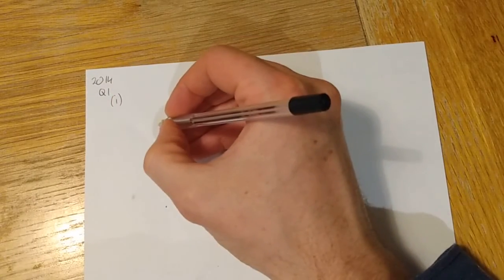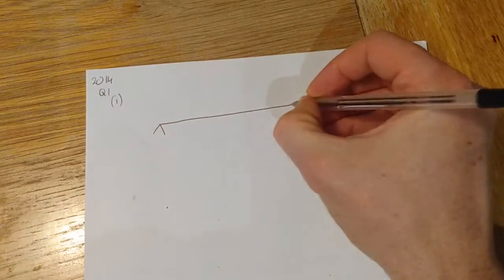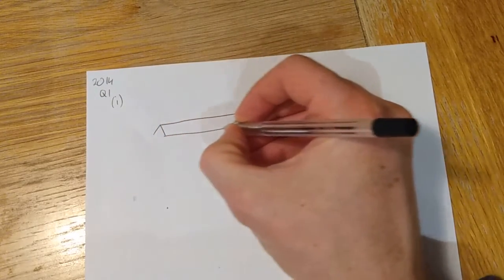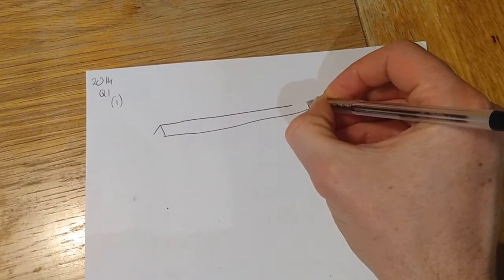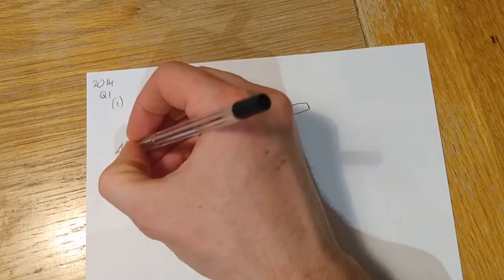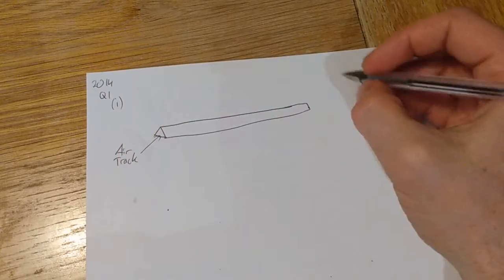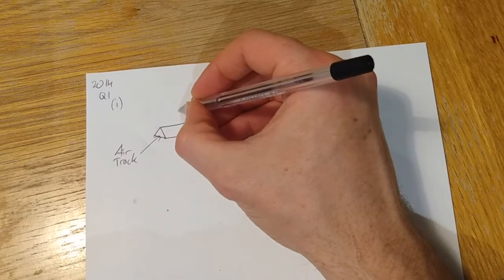I was going to say you should always draw in pencil, not like me, but given the new regulations in the exam, maybe you shouldn't be drawing in pencil. Label everything. That is an air track.